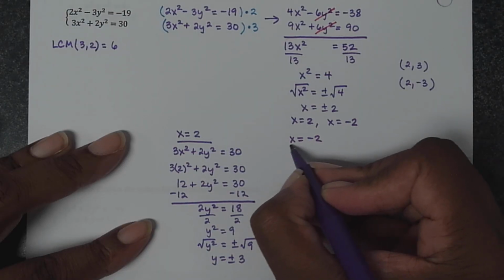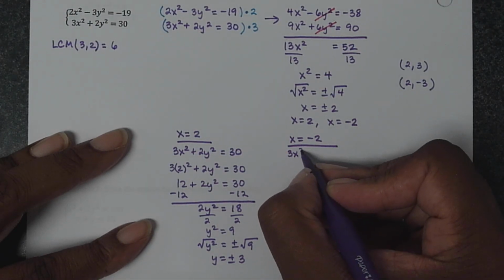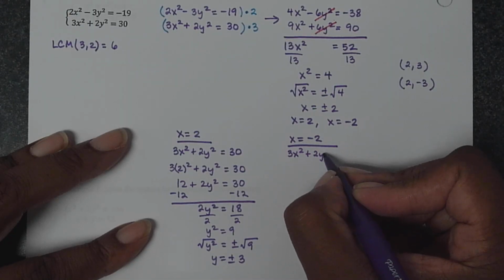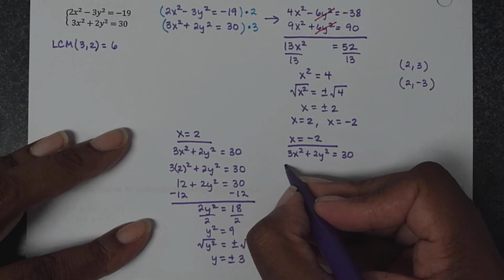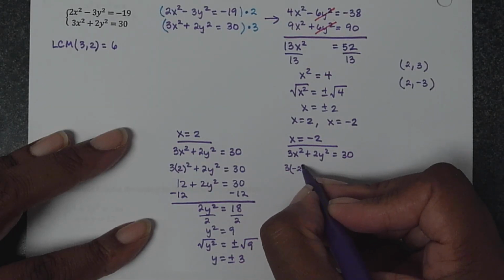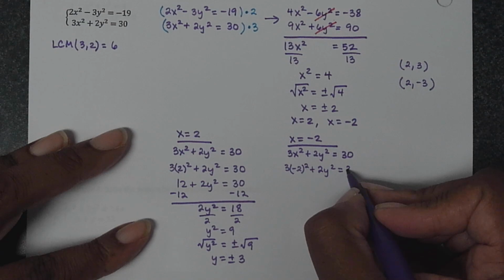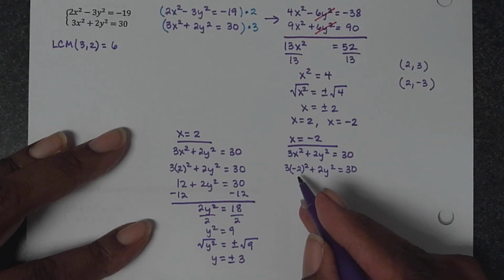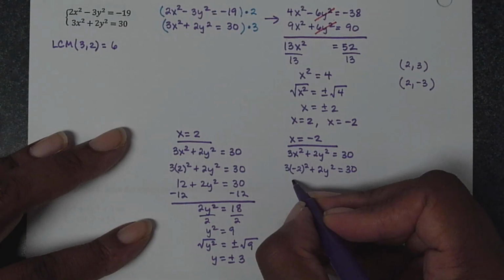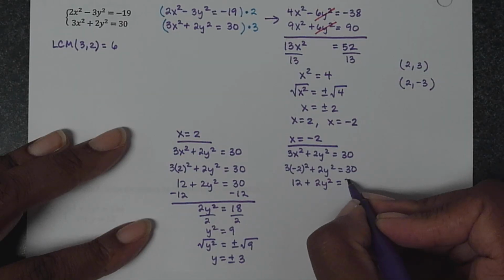How about for x equal negative 2? And I'm still going to use the 3x squared plus 2y squared equals 30. And replace the x with negative 2, so it'll be 3 times negative 2, and that's squared, plus 2y squared is equal to 30. Well, if I square that negative 2, that's going to be positive 4, times the 3 in front will be 12, plus 2y squared is equal to 30.